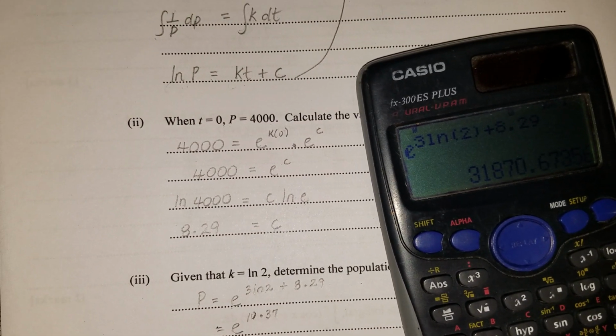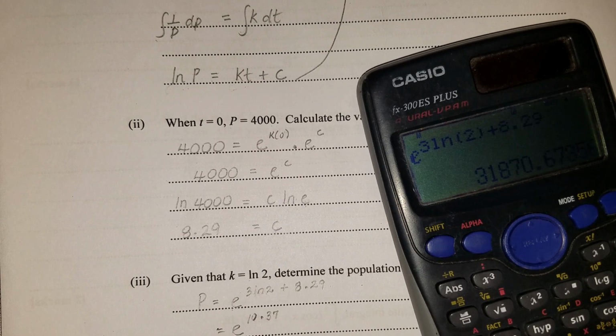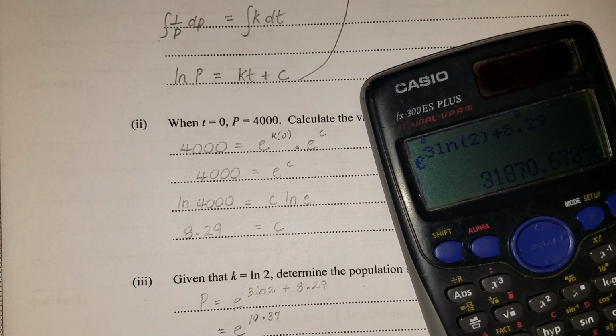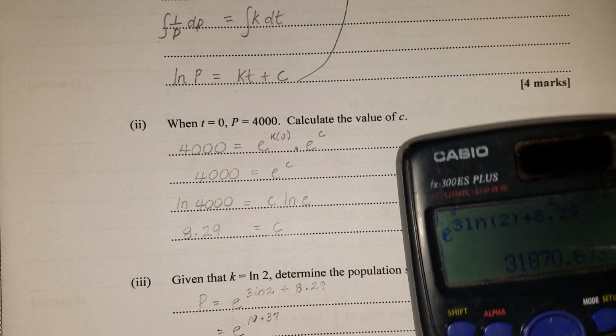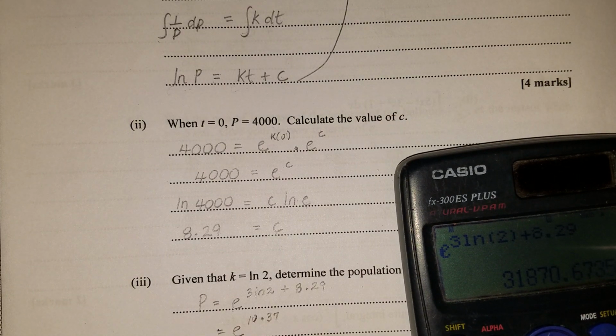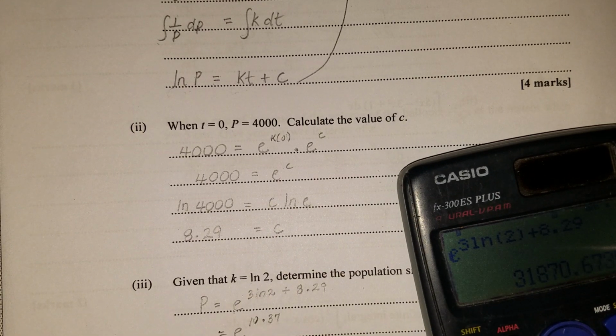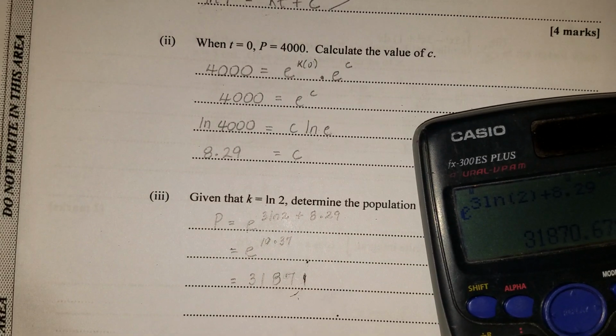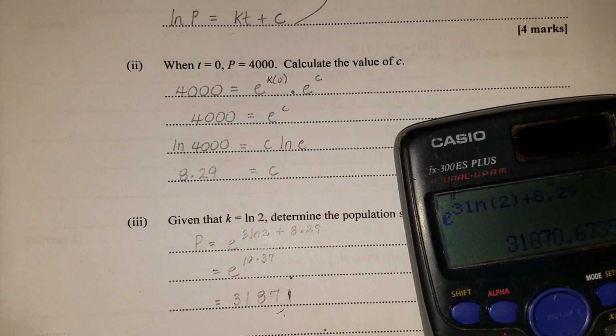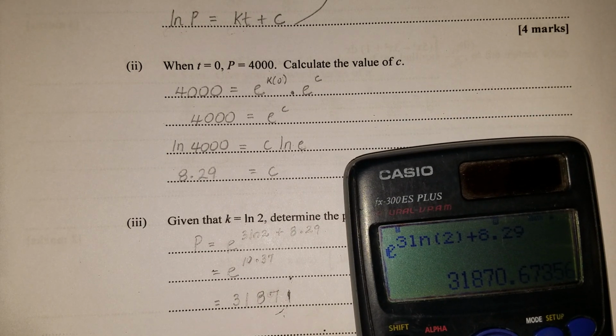So we can write that 31,870, and that is the population size at 3 years. Now if this is rounded off, I would get 71. So let's put that to the nearest whole number: 31,871.